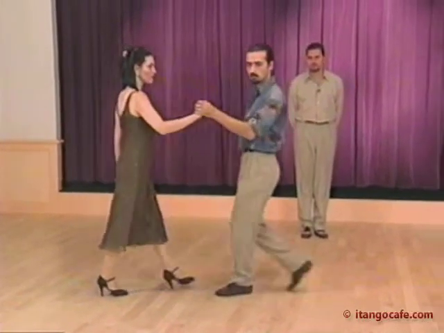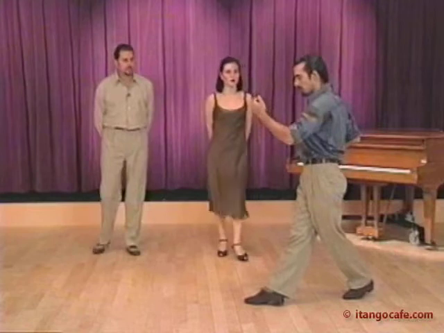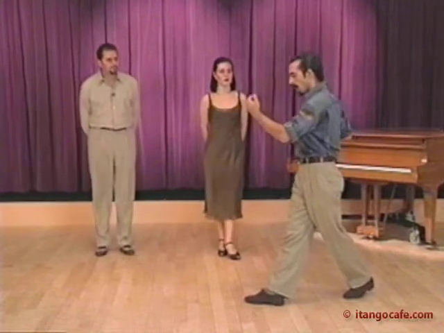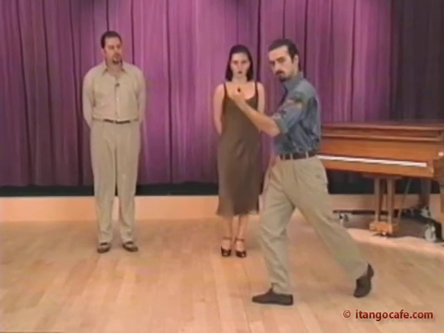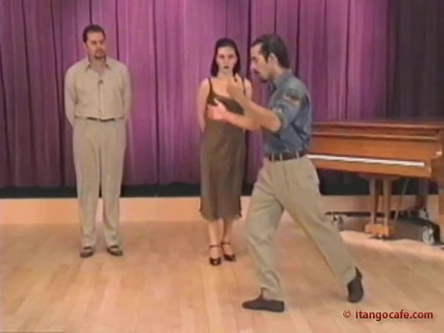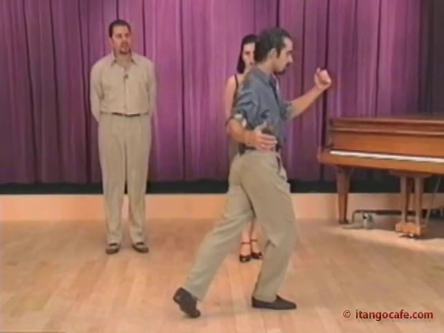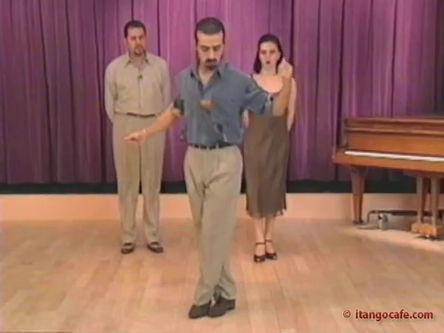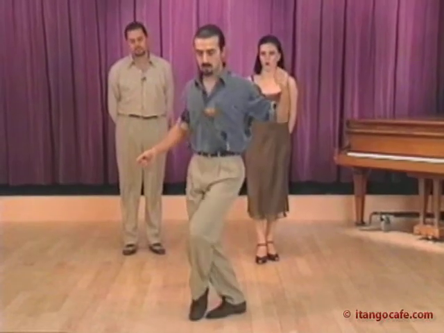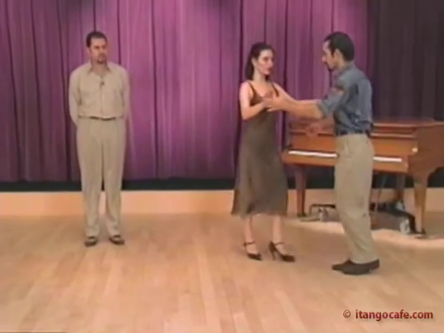If you watch my position, we're in the beginning of the step. When I feel all of my weight on my right foot, then I make my pivot, turning towards the back. Then I cross behind, turning, so that I can do the sacada. And one more time.